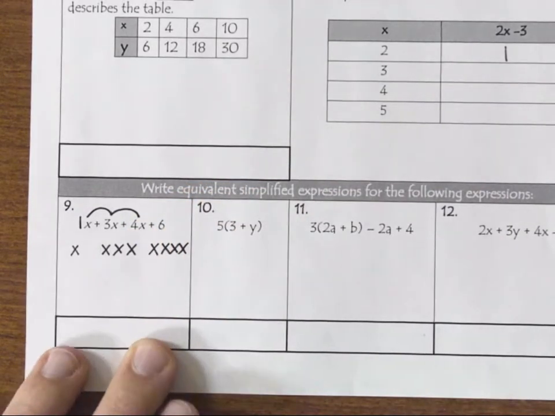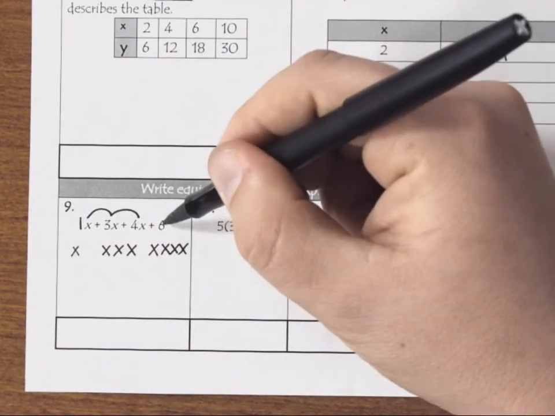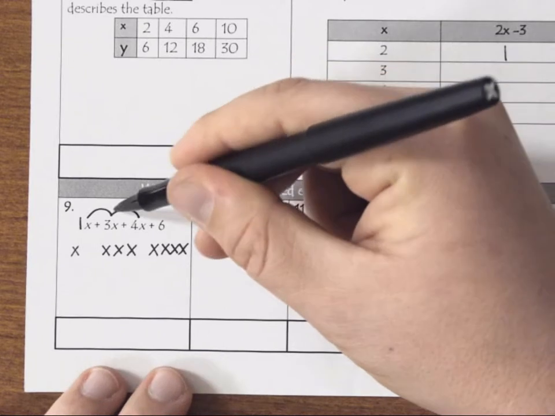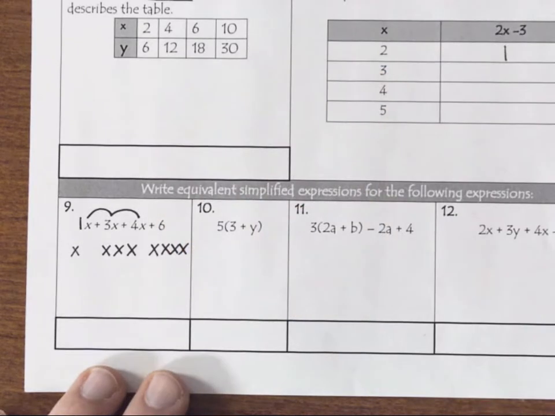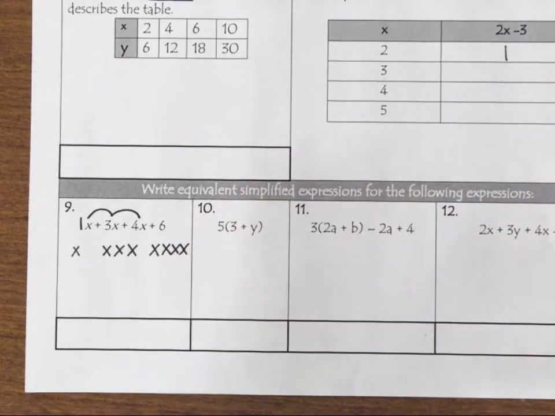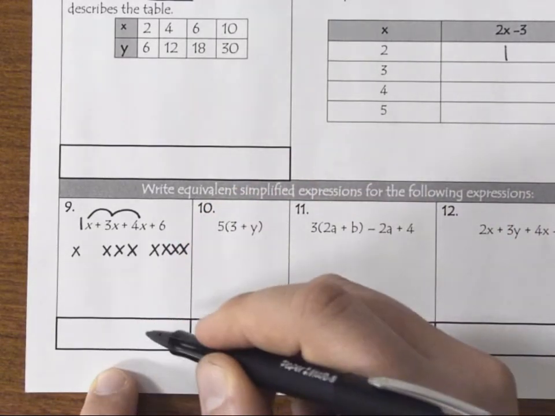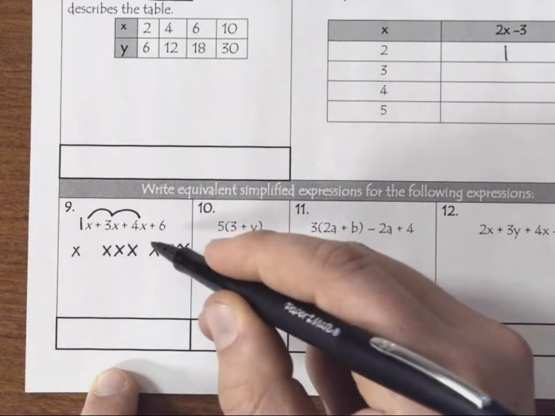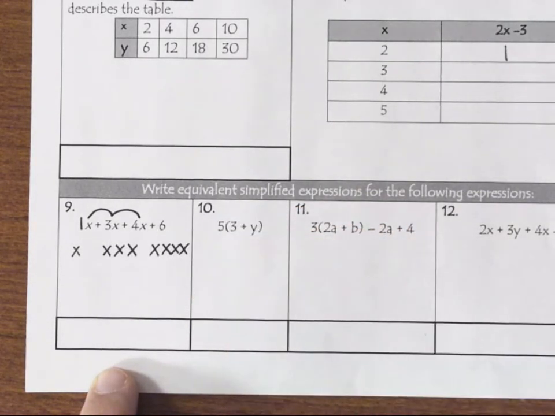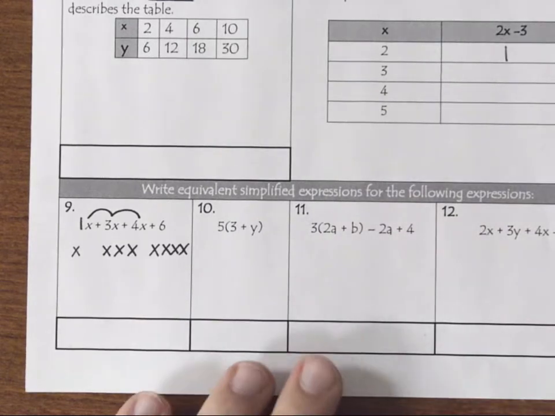How many x's is that? And then you add whatever you get to 6. Can we add 6 to any of these terms? No, we cannot, because it does not have an x. So your answer should have two terms, a term with a coefficient and an x, plus the constant that is all by itself. So write your answer in the box and move on.